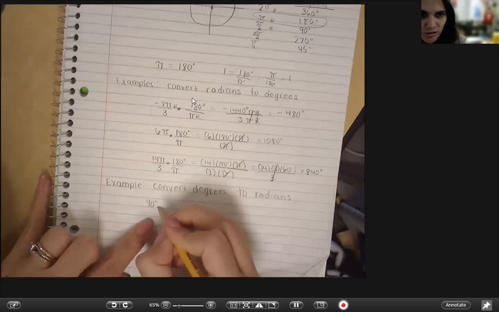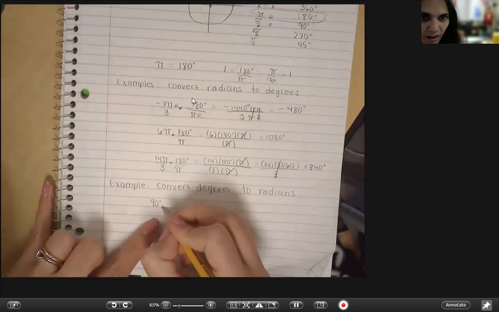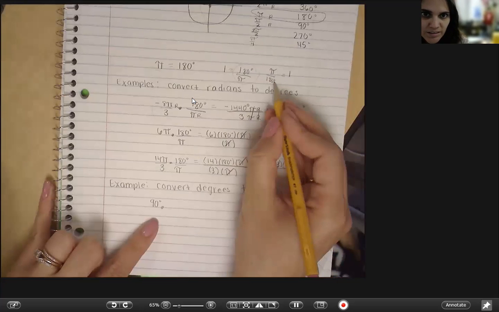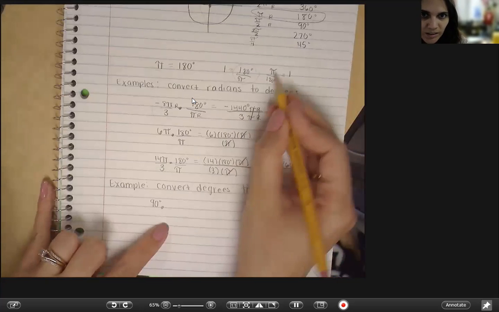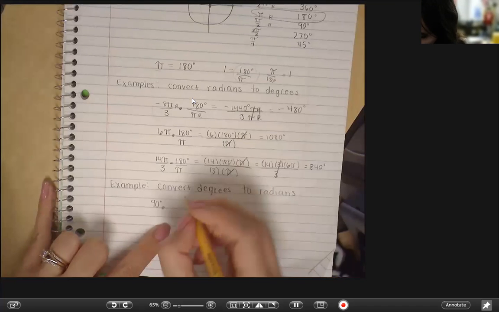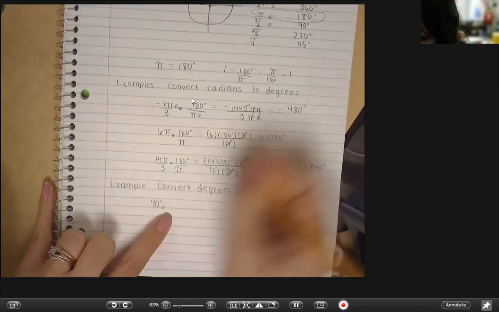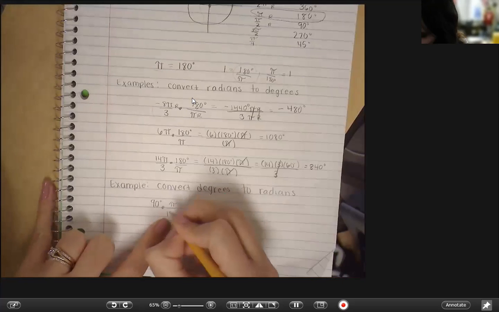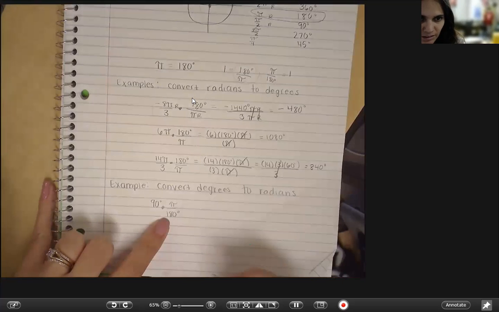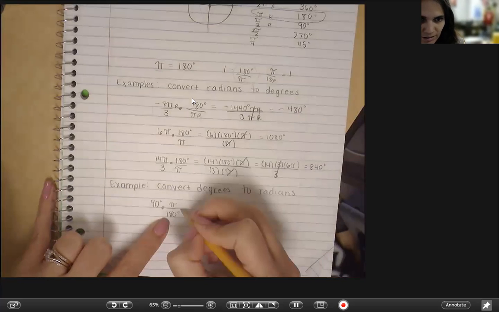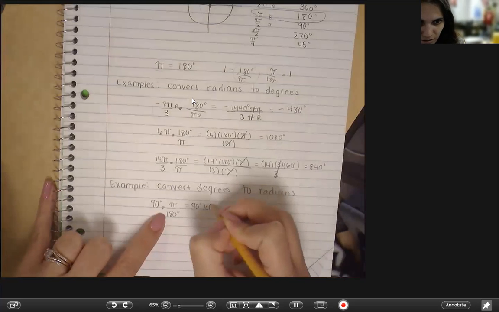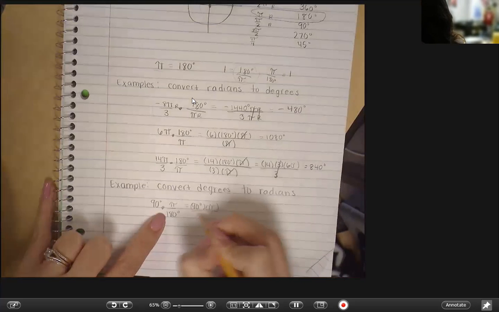So if I'm trying to convert to radians, I'm going to multiply by 1, but I want the degrees on the bottom because I want the degrees to cancel out and to be left with radians on top. So this time I'm going to multiply by pi over 180 degrees. And I'll get 90 degrees times pi over 180 degrees.